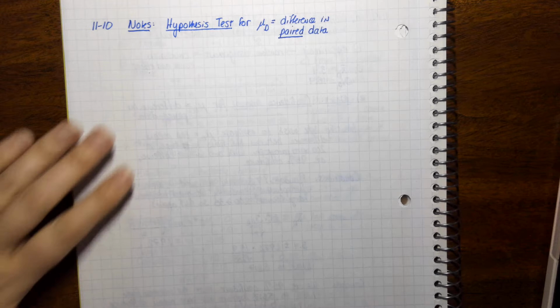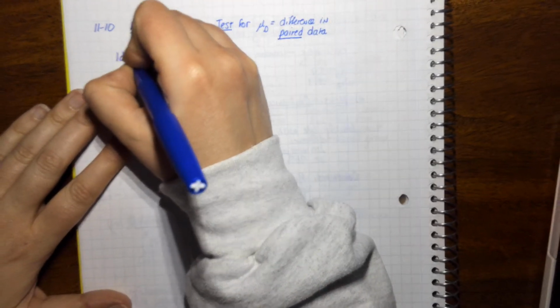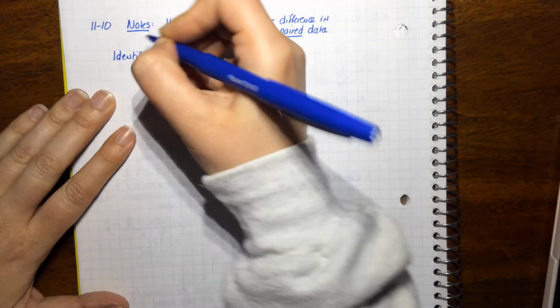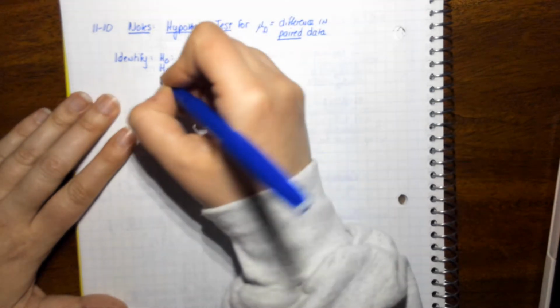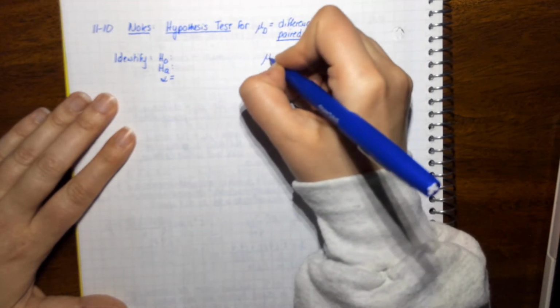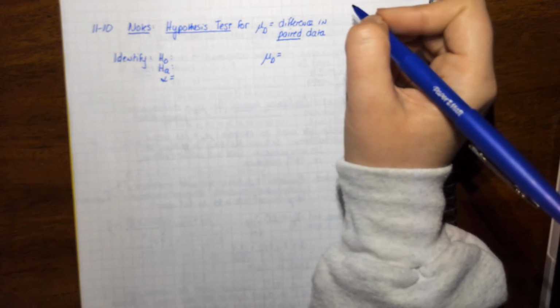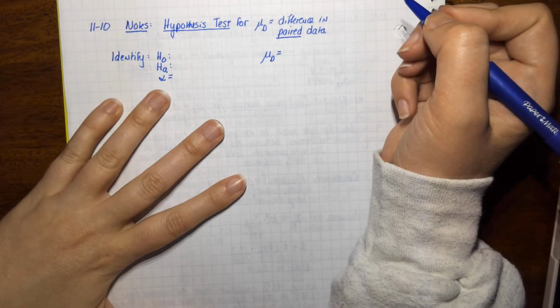Okay, so how can I tell that this is a hypothesis test? It's got a question asking if there's a significant difference, which I can answer by either rejecting or failing to reject the null hypothesis, and also they did not give me a confidence level here. So I know I need to go hypothesis test. Okay, identify: null hypothesis, alternative hypothesis, alpha, and then mu d equals. We did one like this in number 8, so this shouldn't be too bad.